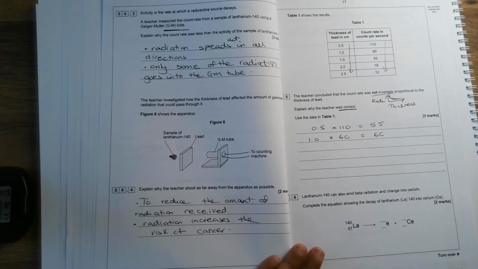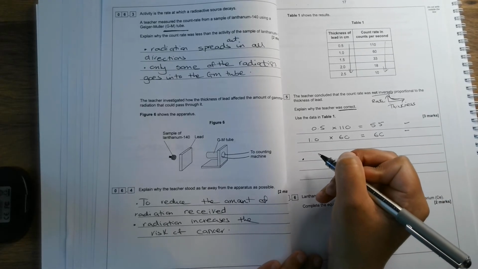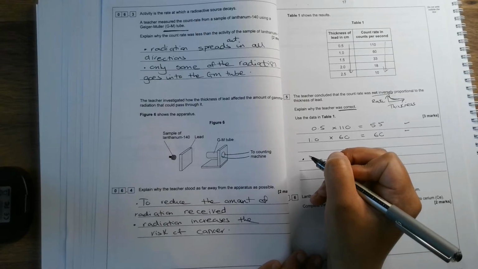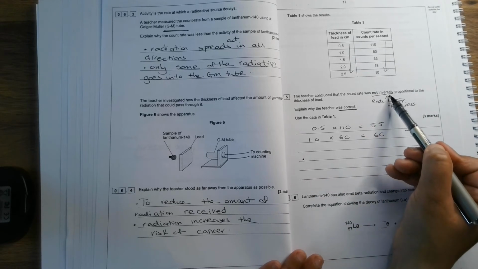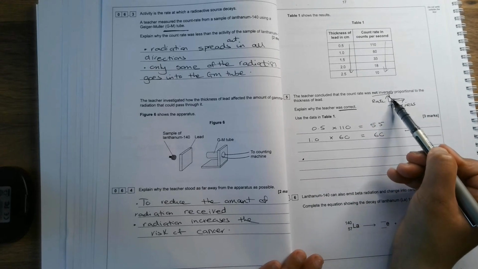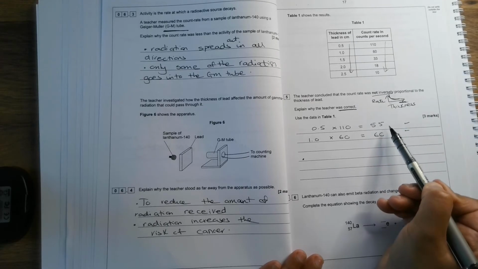If you do two calculations, you get 2 marks. And then the third mark is for a comparison of the calculated values and a recognition that they are different. Because if you look at the graph, they should be more or less the same, but that's not the case.